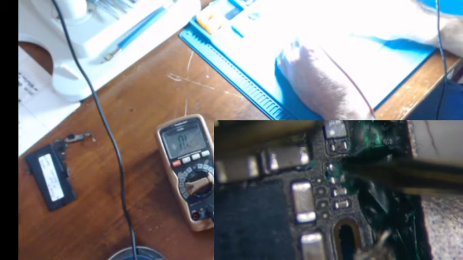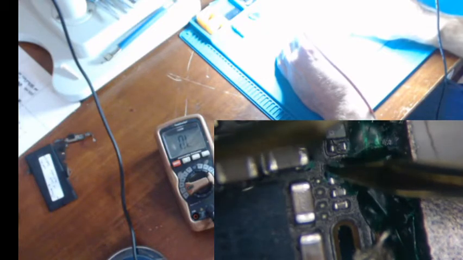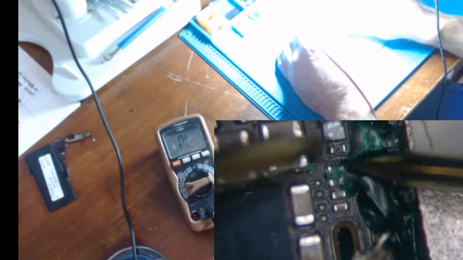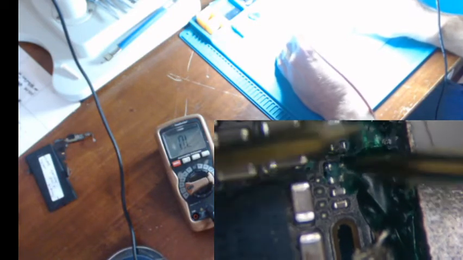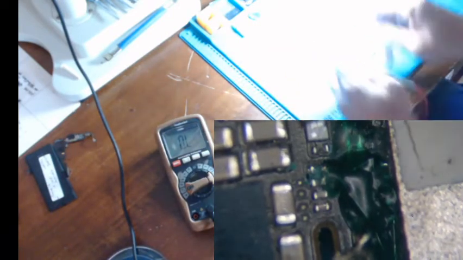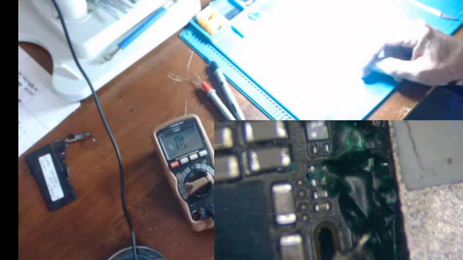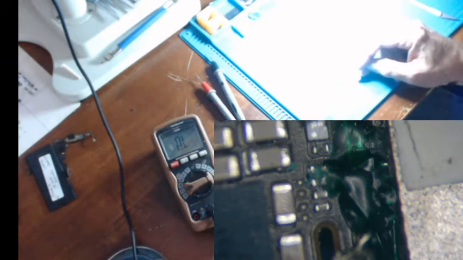But if this side's OL and this side's OL on each connection, I don't know where I'm picking up that reading from, or whether it's supposed to be that way. I don't have another Qualcomm iPhone 8 donor board to find out. I've actually replaced this NAND 5 times with 4 different NANDs.